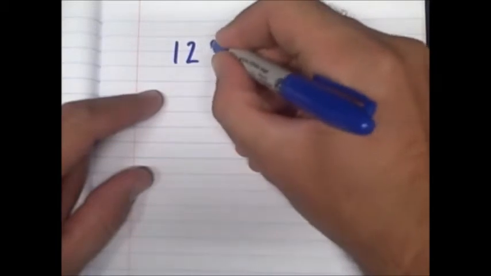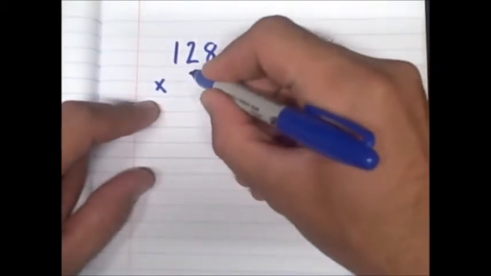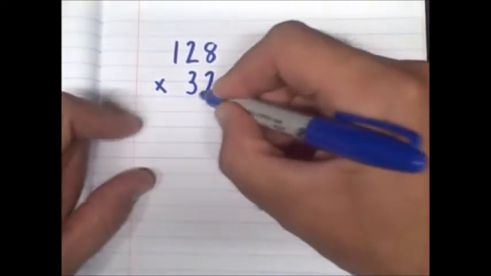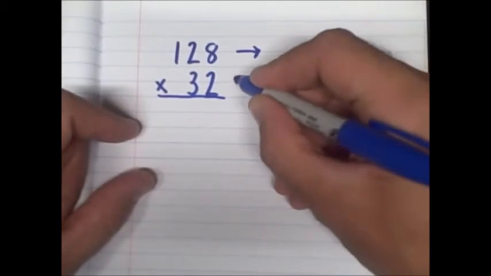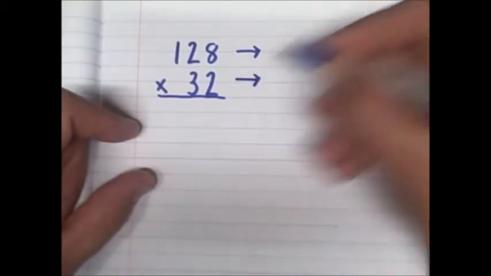Now it's your turn to try. Find the estimated product of 128 and 32 using rounding or compatible numbers. Pause the video, solve, and unpause to check.